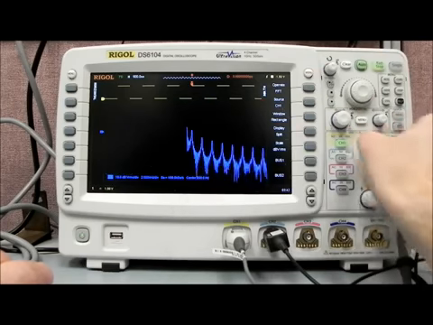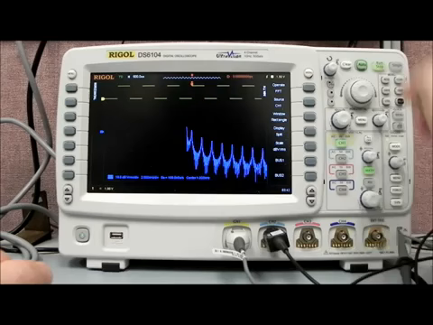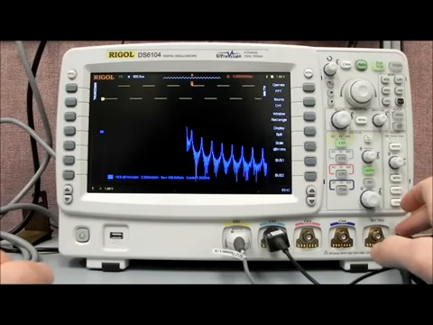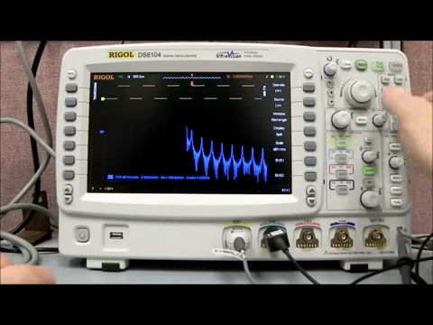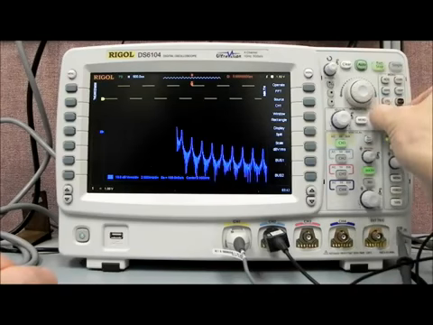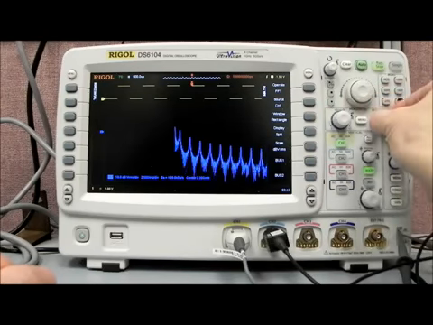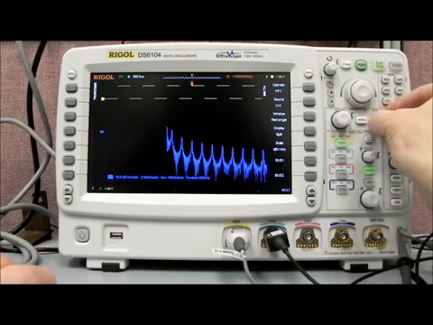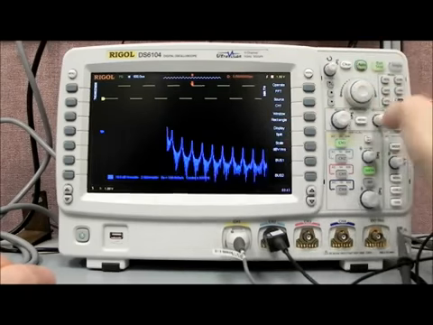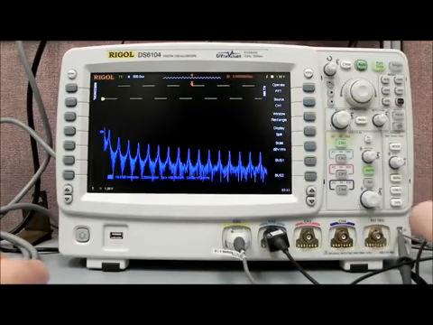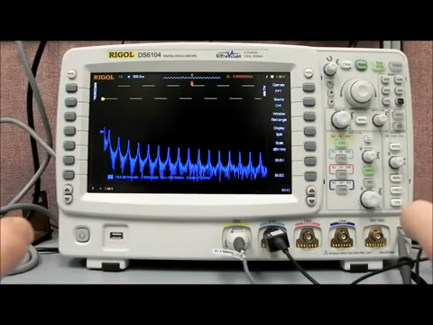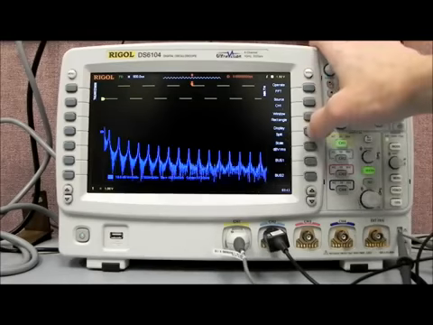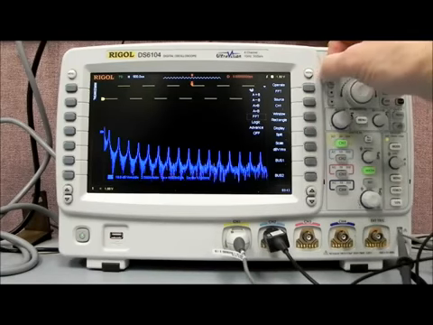So our fundamental is at 1K, which makes sense because our probe compensation point is a 1 kilohertz square wave. So our primary is at 1K, our next peak is going to be at 3K, our next peak is going to be at 5K, and so on and so forth as we go down. So you can see we have all of the odd harmonics, so everything makes sense in that particular regard, which is good. Now I'm going to go cover some of the others.